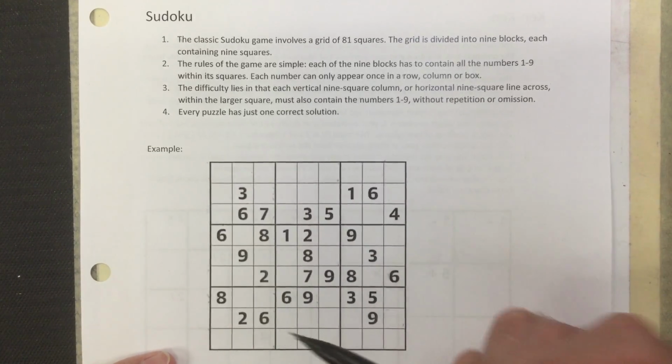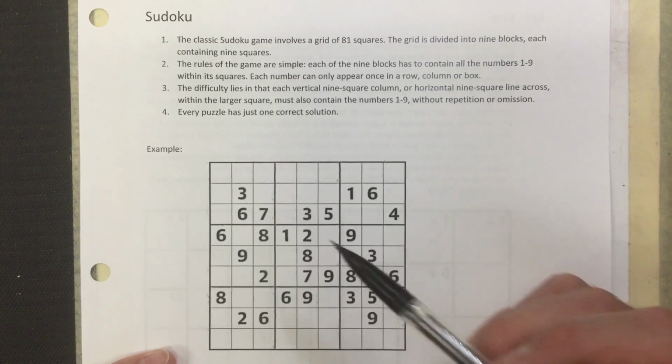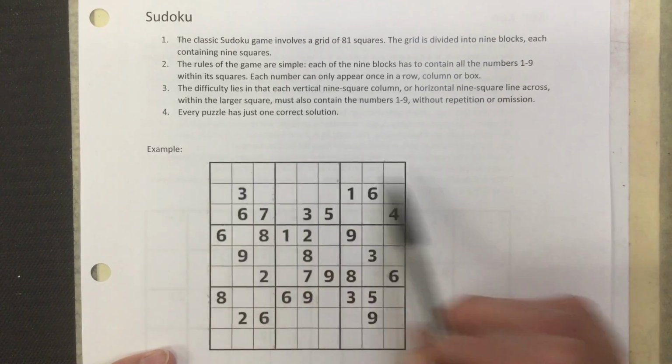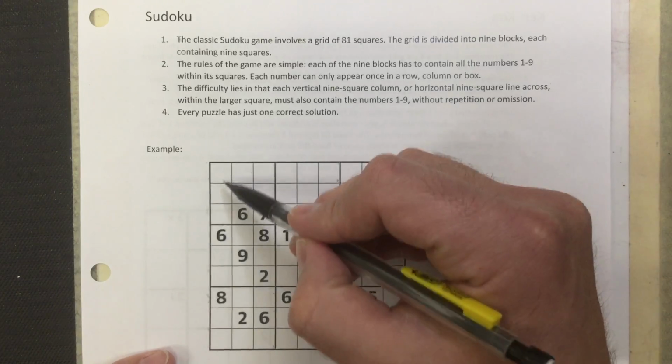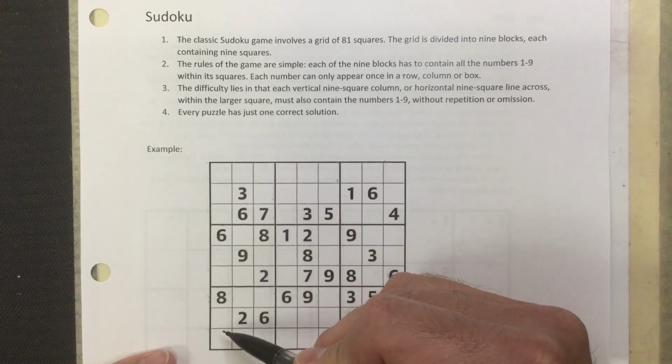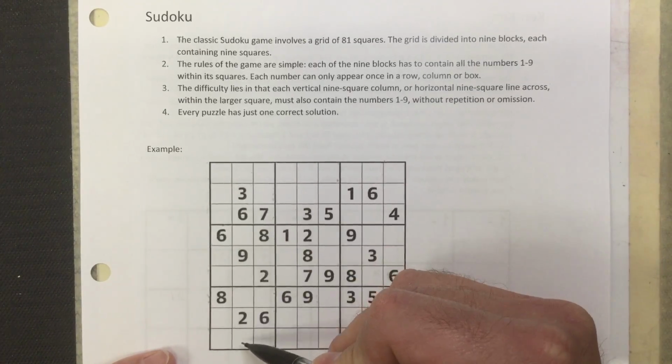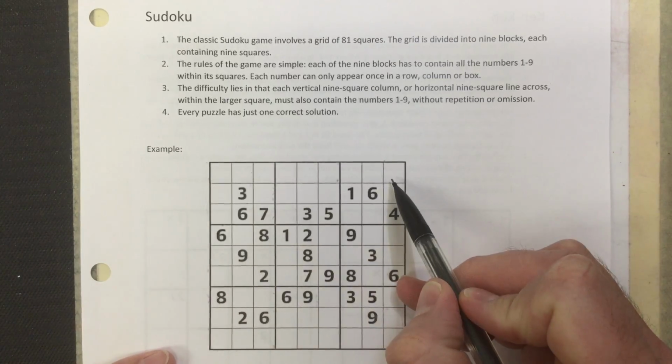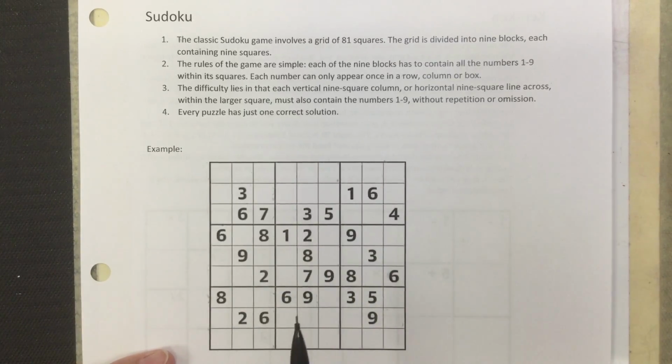Each number can only appear once in each row and column. So in this row right here, we have to have the numbers 1 through 9. This column, same thing. This row, numbers 1 through 9. This row, numbers 1 through 9. And to solve a Sudoku, we can use those rules to help us out, and again use our logical reasoning brains to solve each of these puzzles.